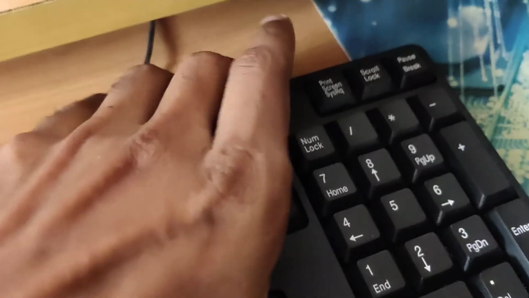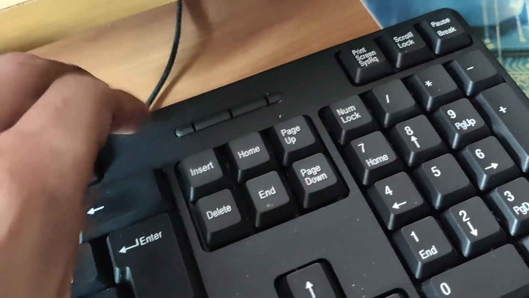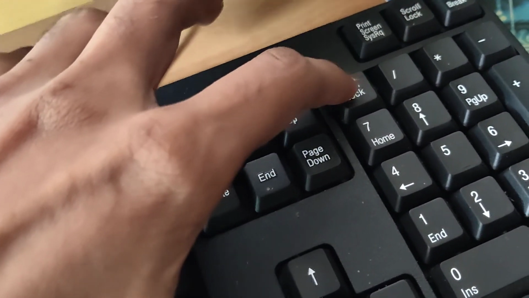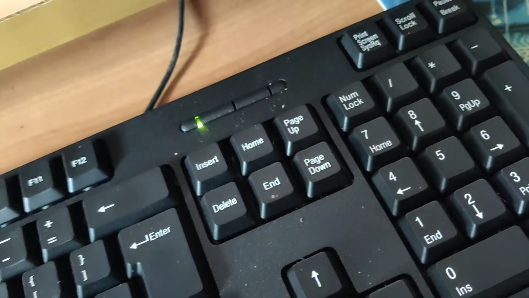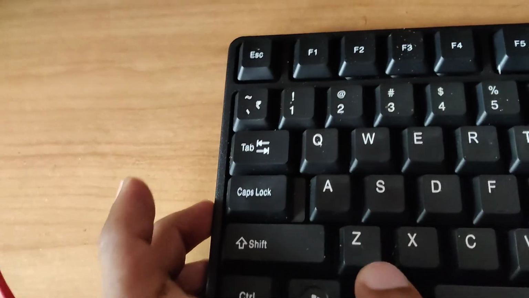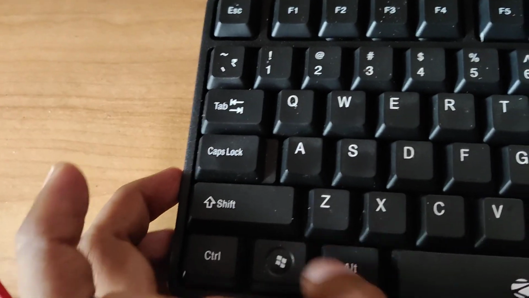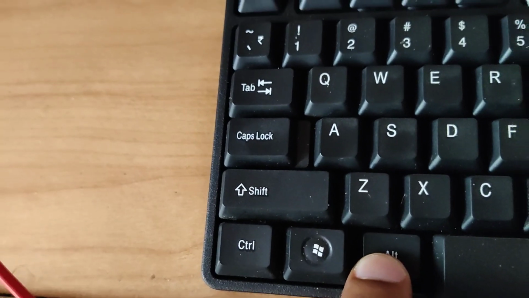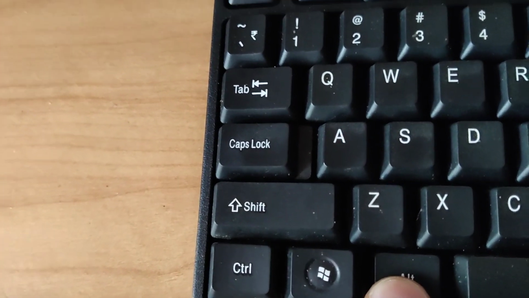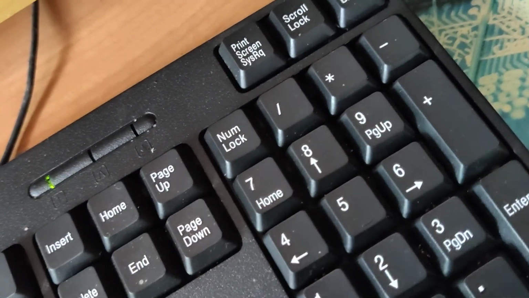If you are using a Windows computer, you must make sure that if your number lock is off, you turn it on. So now you can see that the number lock is enabled. The next step is that on the left side of your keyboard, next to the spacebar, you can see an Alt key. You must press and hold this Alt key, and do not remove your finger from it.